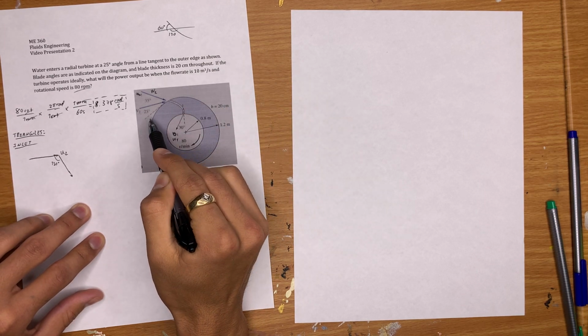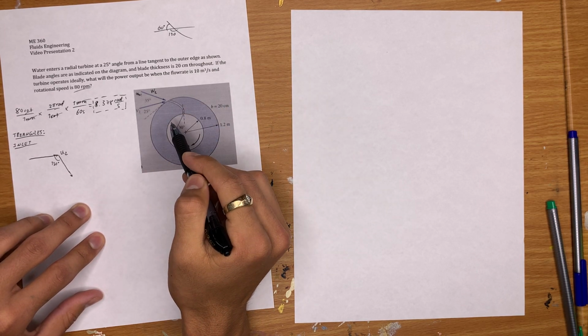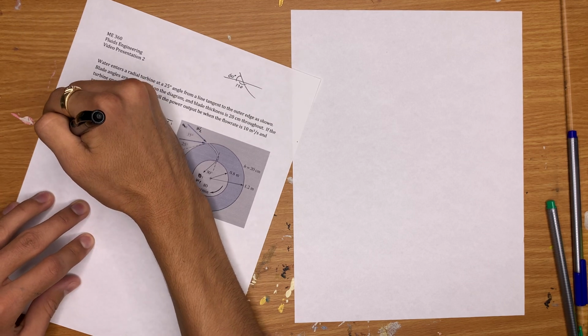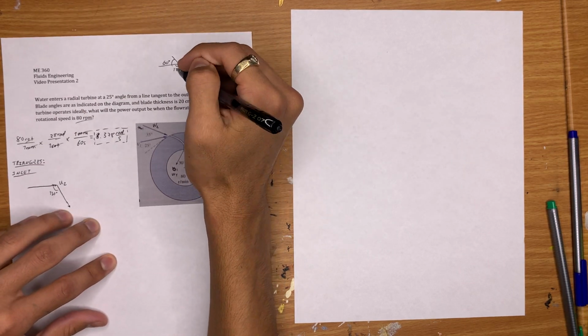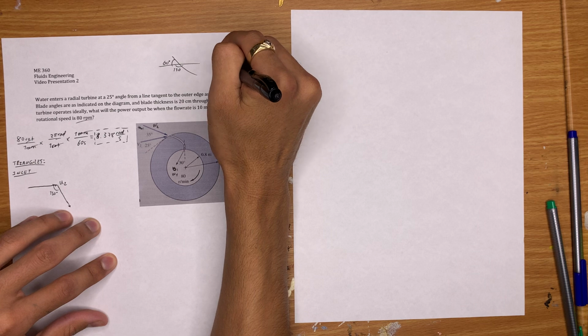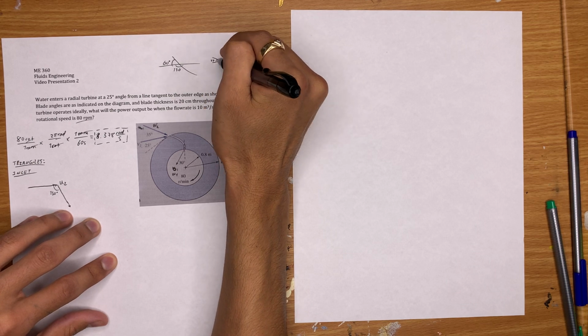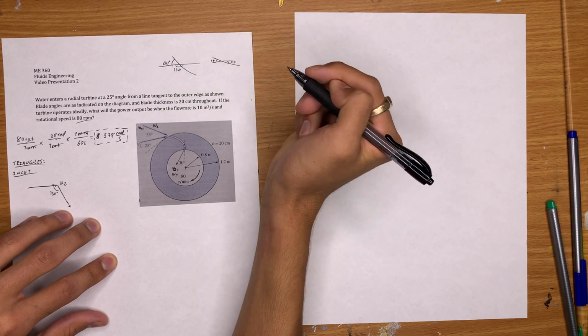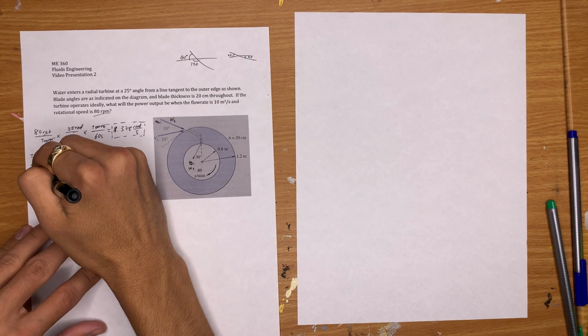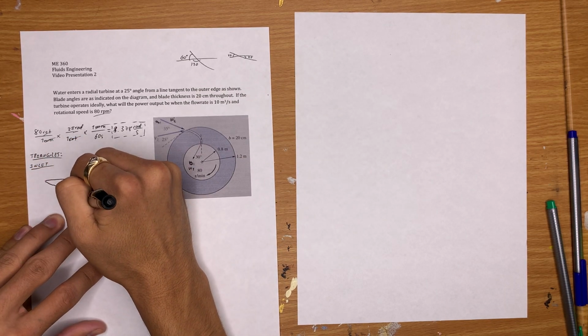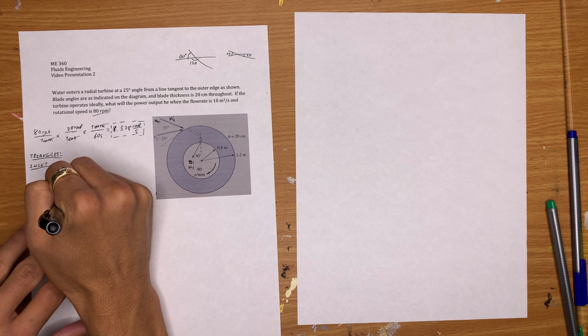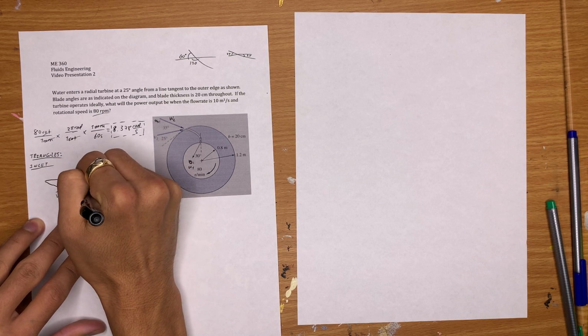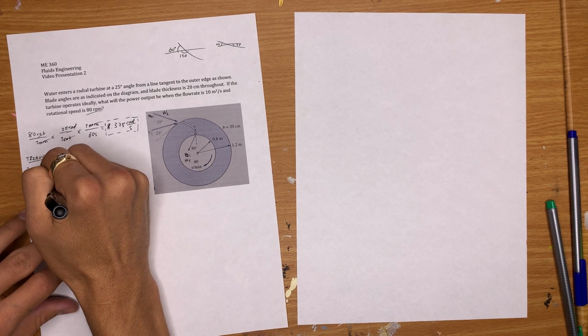And V2 creates a 25-degree angle. Once again, we have a horizontal. We have 25. That means that this is 25 as well. So here's our V2, W2, 25 degrees.